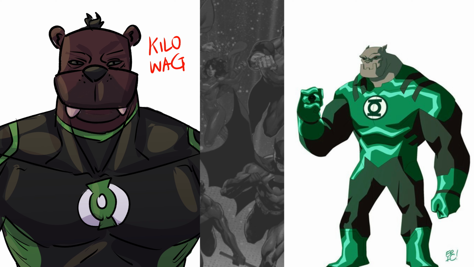For Kilowog, I did not get this one. I drew a dog. The only thing I got here, I would say, is the Green Lantern's outfit. I'll give this a 2/10. If I'm being honest, let's say 2/10 because it does not look like Kilowog.